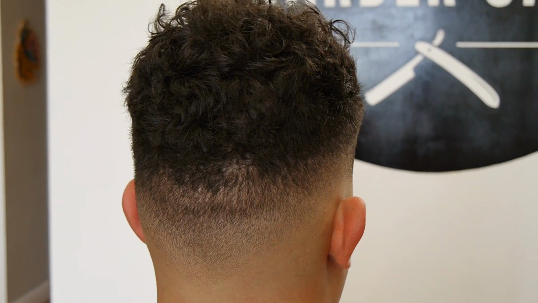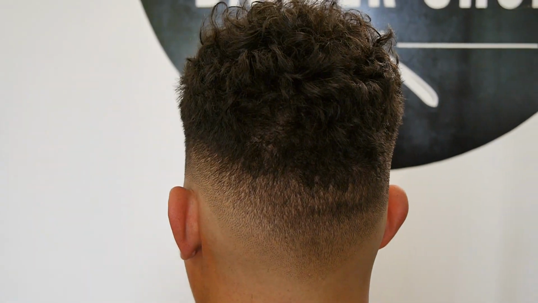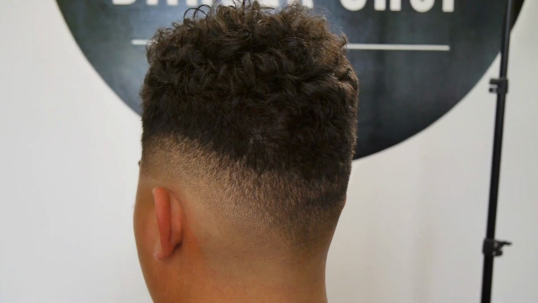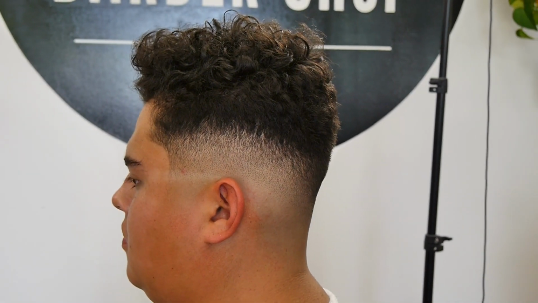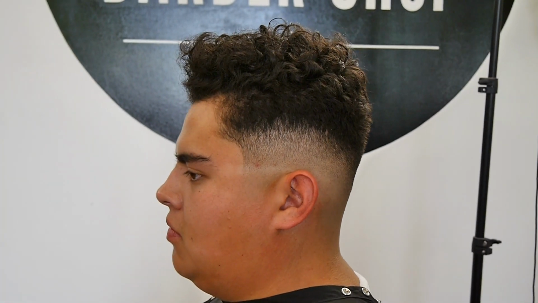A lot of barbers and a lot of guys back in the day used to like that high contrast fade. They had that high contrast fade because they did not have the type of clippers that we have today. Using hand clippers, you didn't really have that option. So creating that high contrast gives it an old school look.